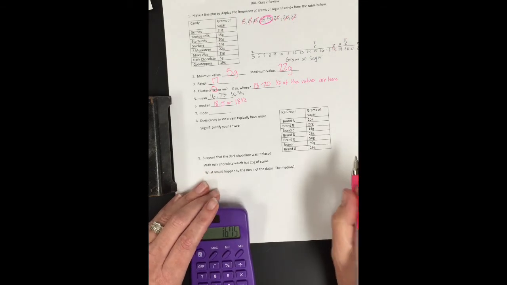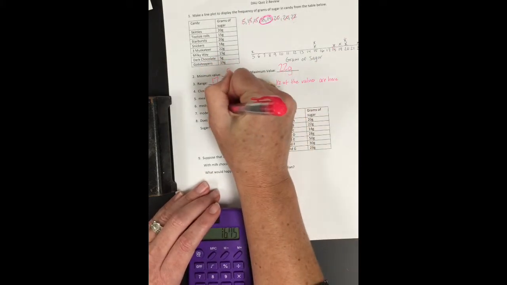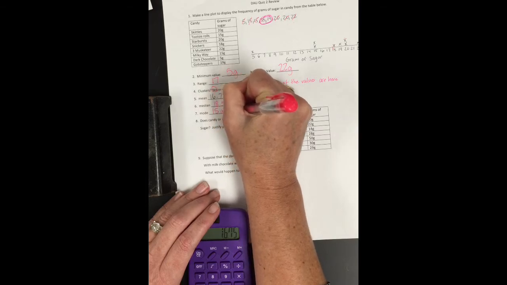Mode is the one that occurs the most. In this case, we have 2 modes, 15 and 20.